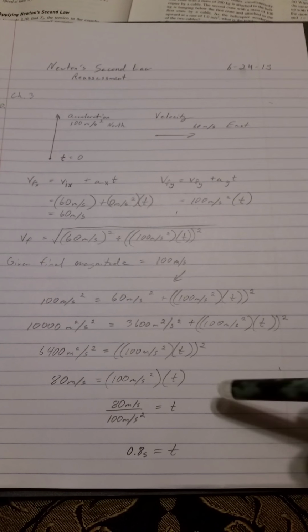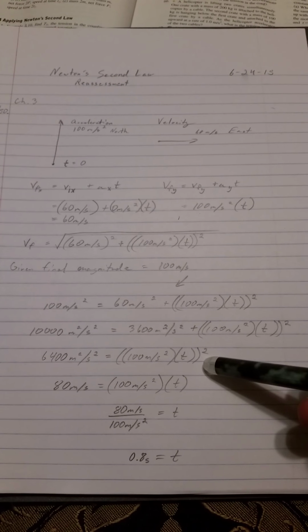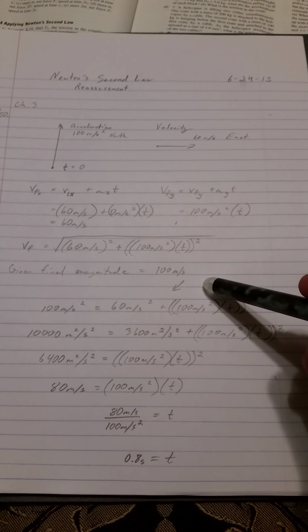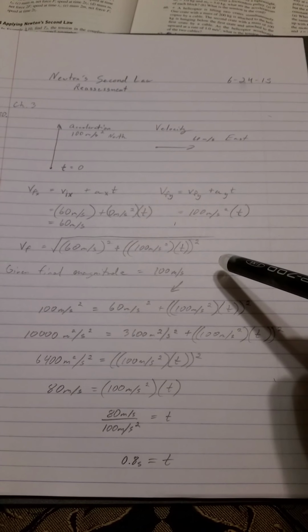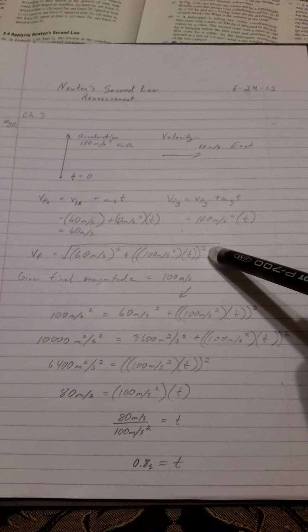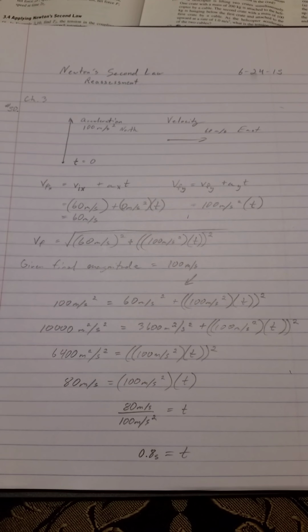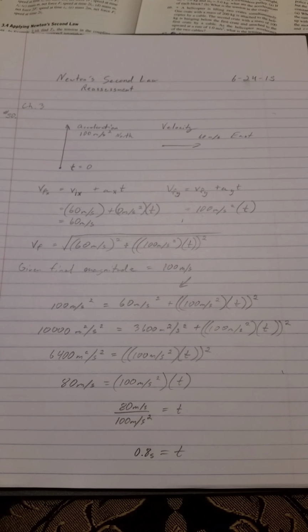Like I said, I'm not that good at explaining my math steps, but I hope they're clearly written, because that's the best way that I could, I guess, figure it out mathematically.